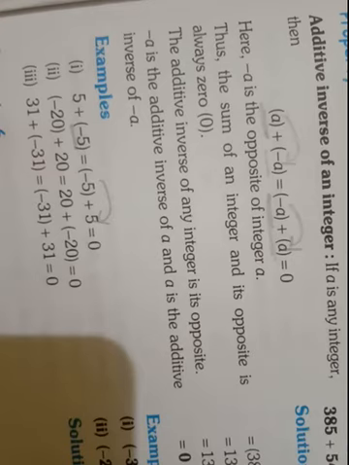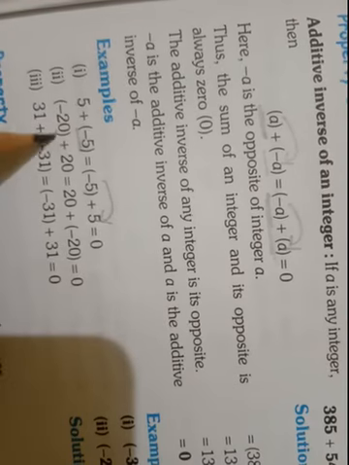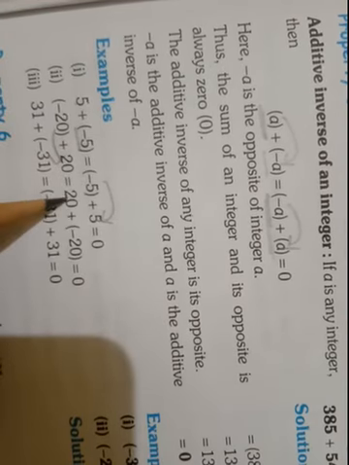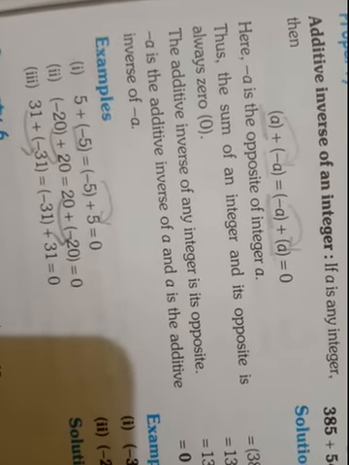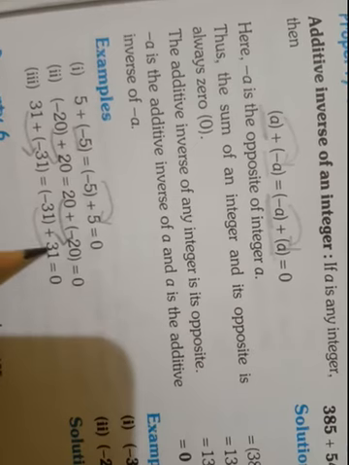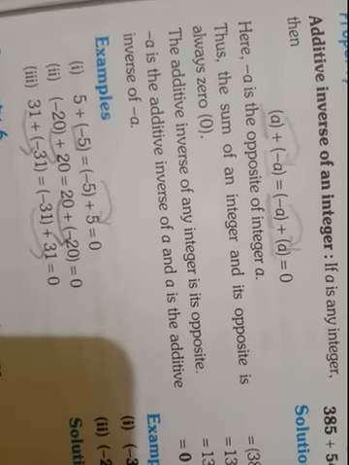Got it. -20 का एडिटिव इनवर्स क्या होगा, +20. +20 का एडिटिव इनवर्स -20. क्यों, क्योंकि दोनों का सम 0 हो जाएगा. 31 का एडिटिव इनवर्स -31. -31 का एडिटिव इनवर्स 31. क्यों, क्योंकि दोनों का रिजल्ट 0 हो जाएगा.